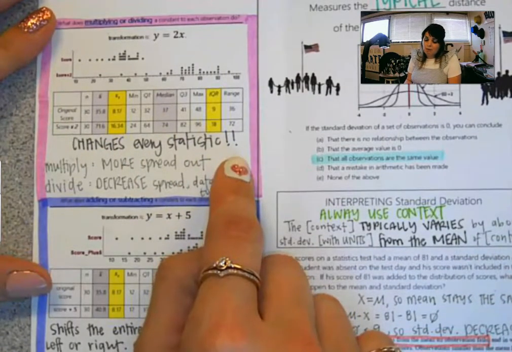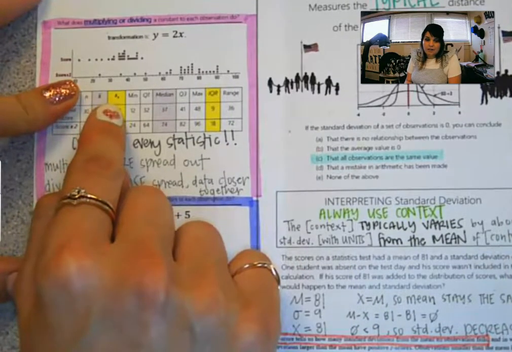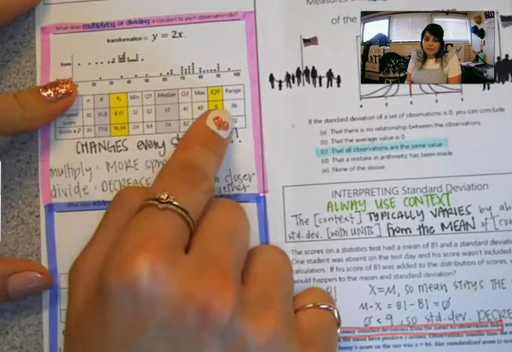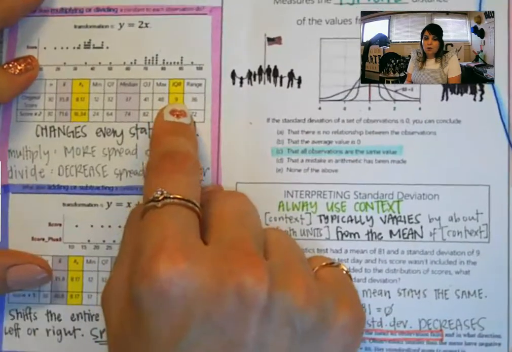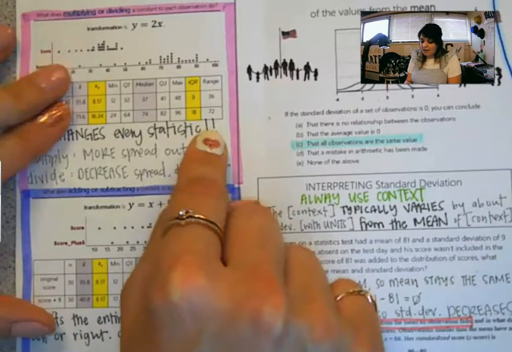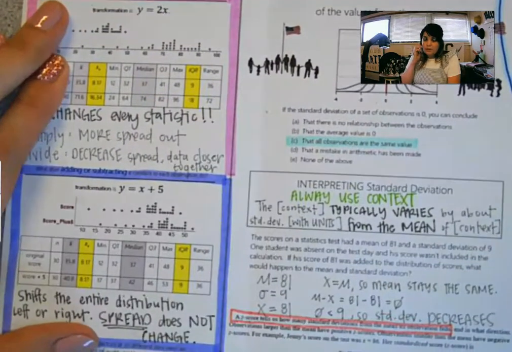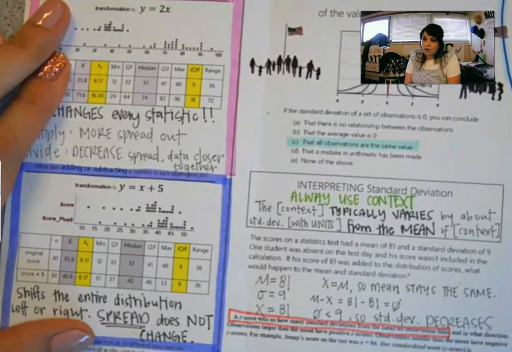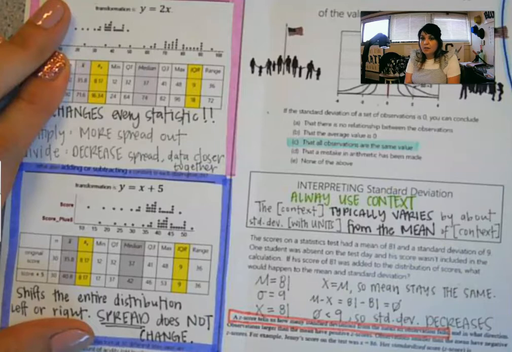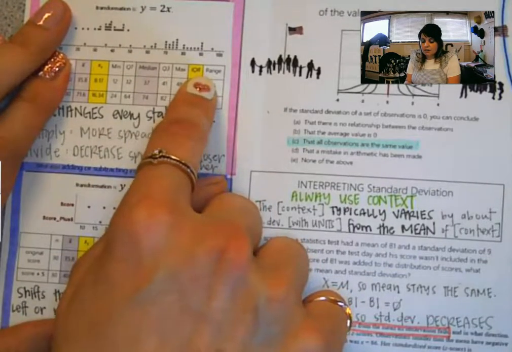Remember, statistics are things like the mean, the standard deviation, the 5-number summary, your IQR, and your range. A statistic can be any of these things, which relates to confidence intervals and sampling distributions and hypothesis tests. We can do those things for all of these kinds of statistics.